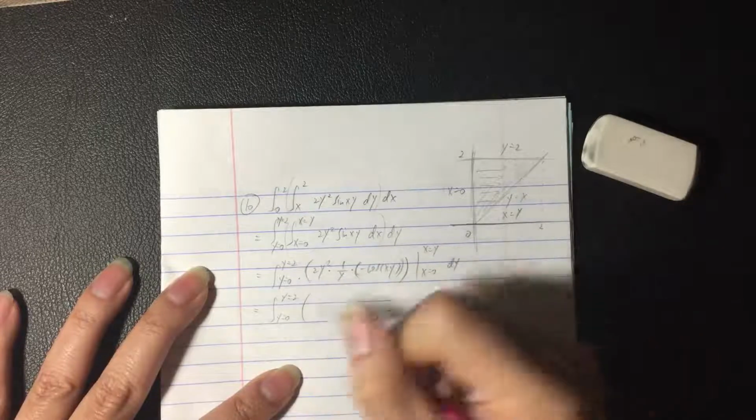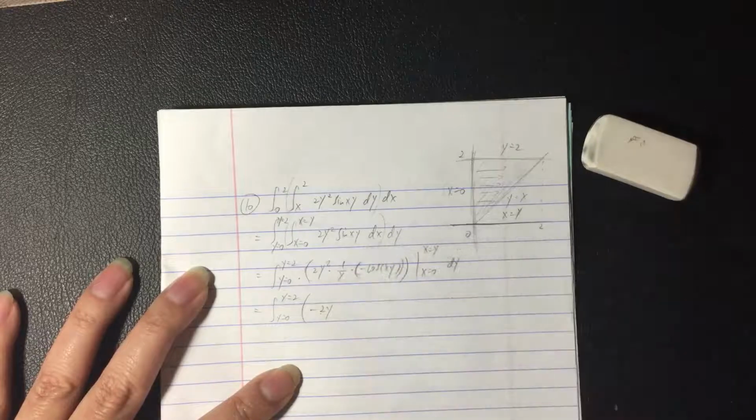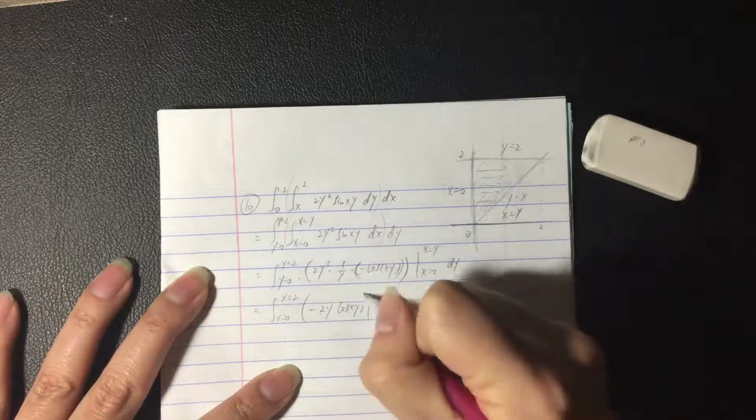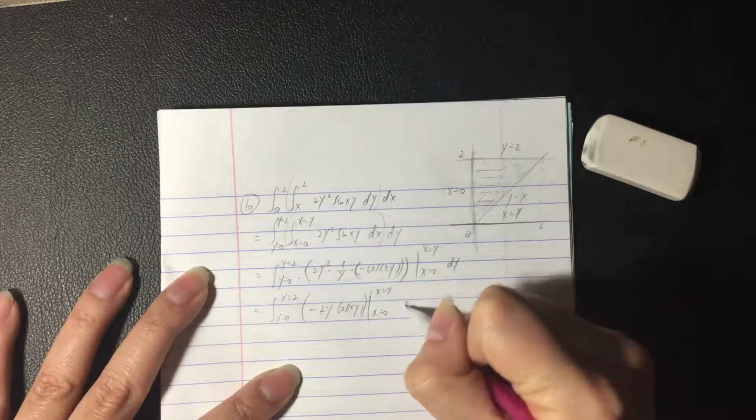I have negative 2y cosine sy, evaluate from s equal to 0 to s equal to y.